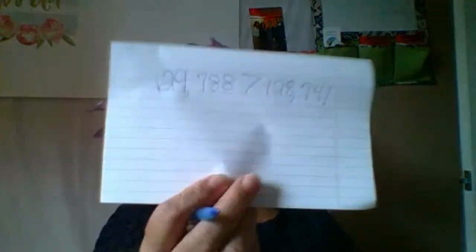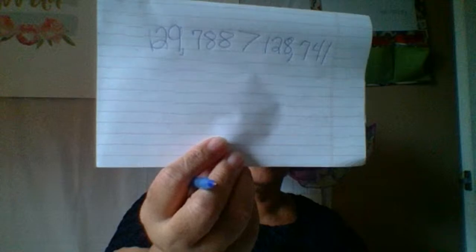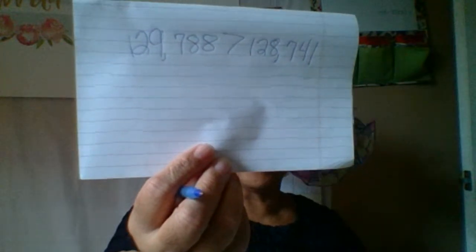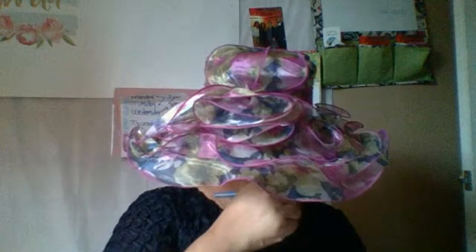This is what yours should look like. I hope it doesn't turn backwards on here. I'm not for sure. But the alligator should be eating up the bigger number. The alligator mouth eats up the bigger number. Okay. So we're going on to number 17.